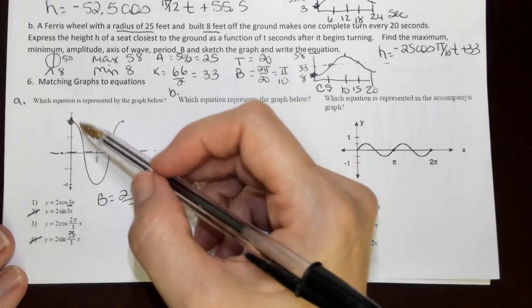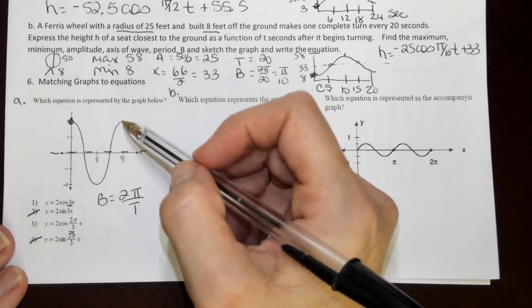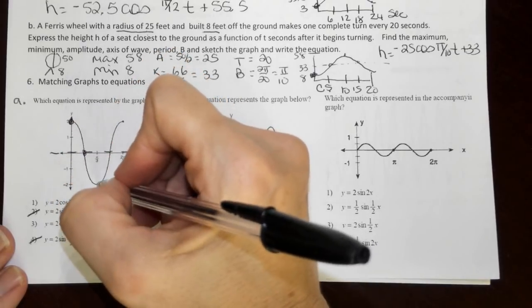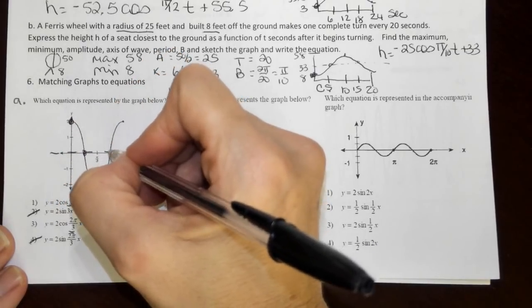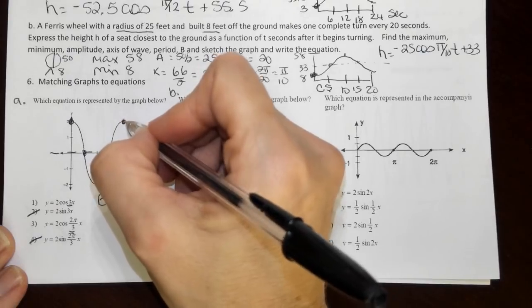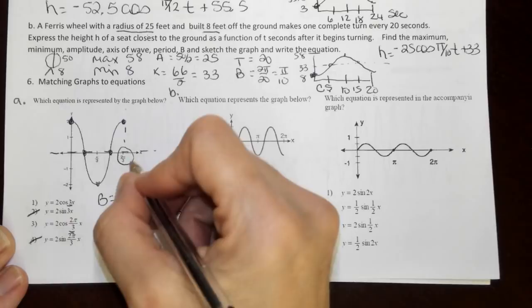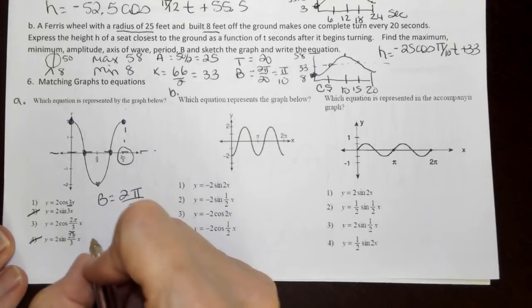Remember, your period is how long it takes your graph to get back to where it started. So we're way up here at the 2, back to the axis, down here at the negative 2, back to the axis, and we're back to where we started, right here. This is back to where I started. So that tells me that my period is 2 pi over 3.